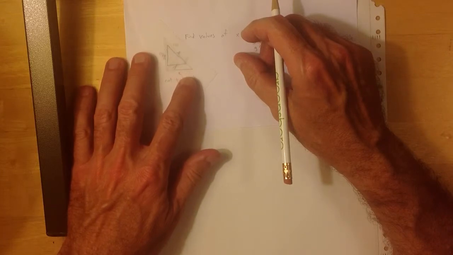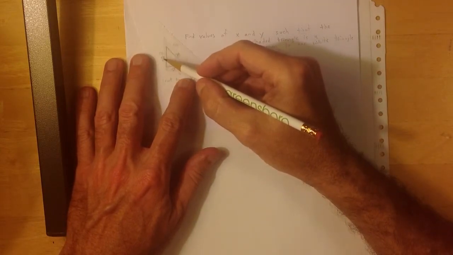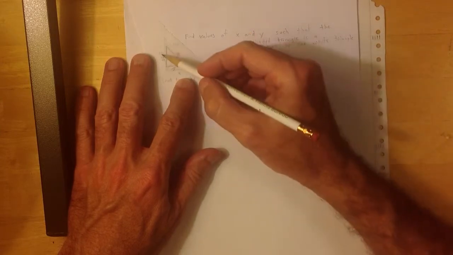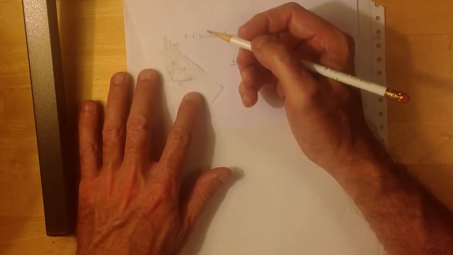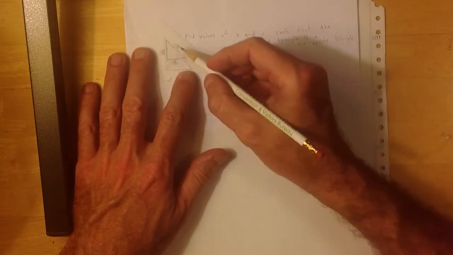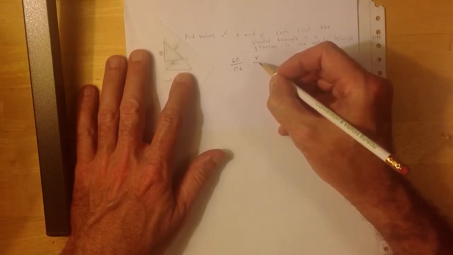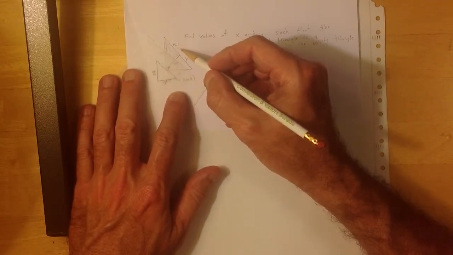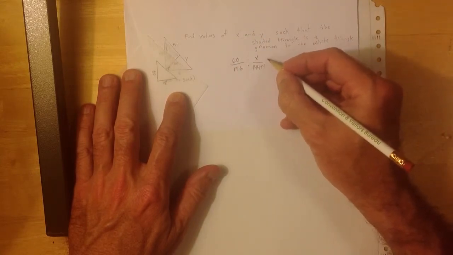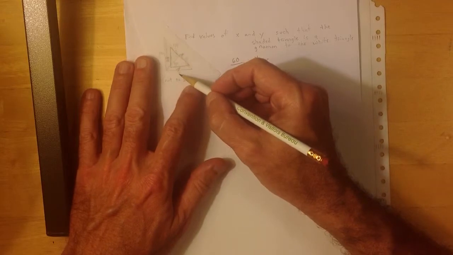Okay, so I'm going to set up my proportions like this. On the tracing paper I have a value of 60 here. 60 is to 156 as on the tracing paper it's x is to, I have 144 plus y. As on the tracing paper I have y, and here I have x.